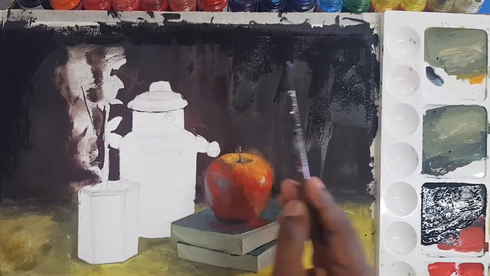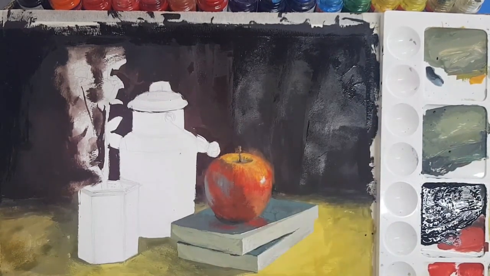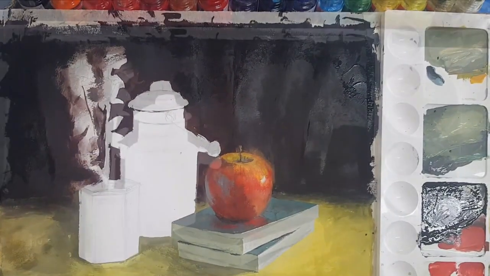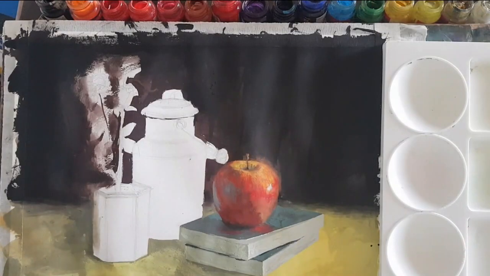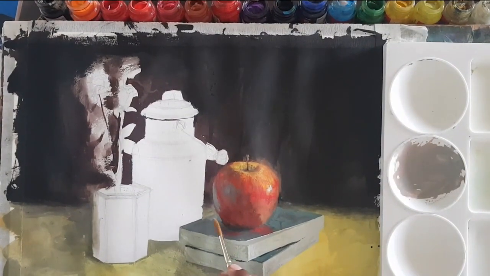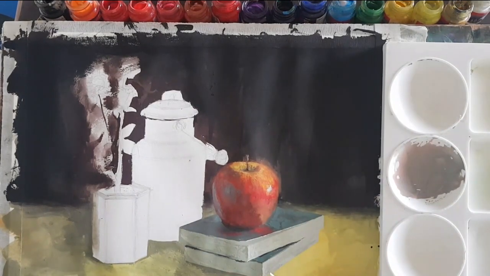See, I applied more gray because the same reflection of the book was falling on its skin. There also I am applying gray. There also I am applying. I have to reduce the intensity of the red. Meaning I have to balance the intensity of the red. If it's too high, it will prick my eyes. It won't allow me to concentrate on the still life.